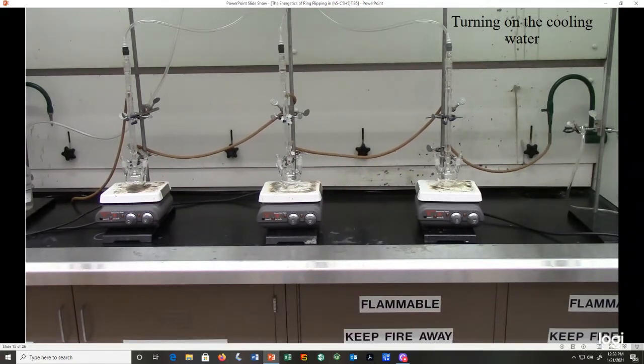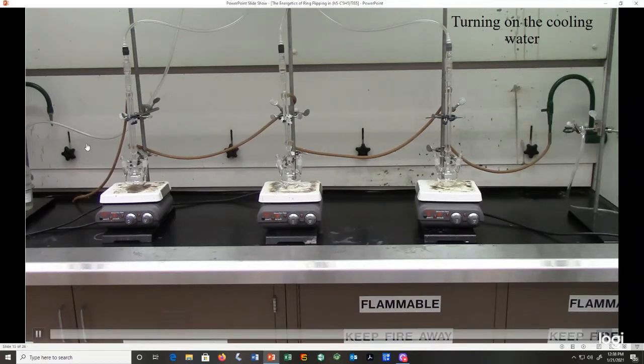You can see as the water is coming on, it's supplying water to all 3 condenser columns, and it's exiting in the little sink over here.